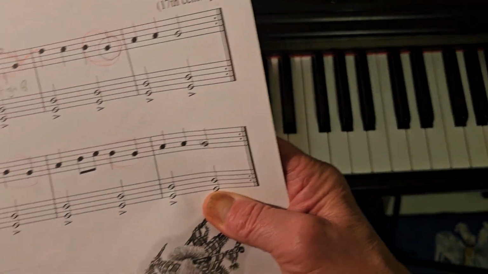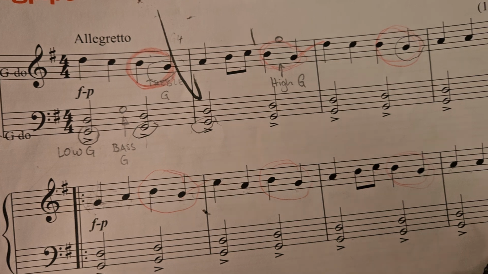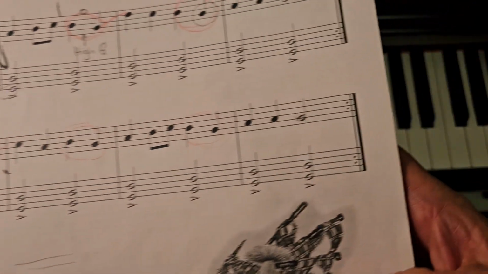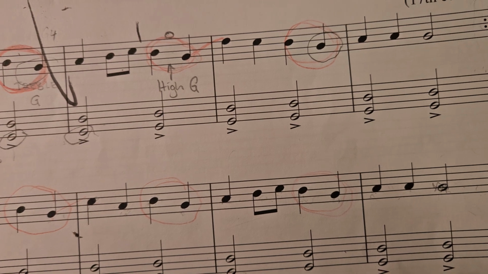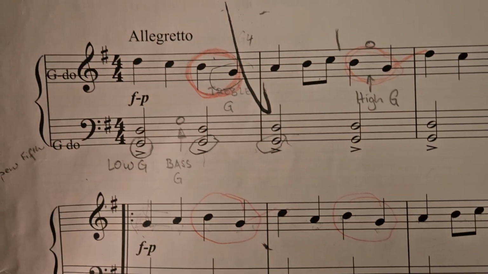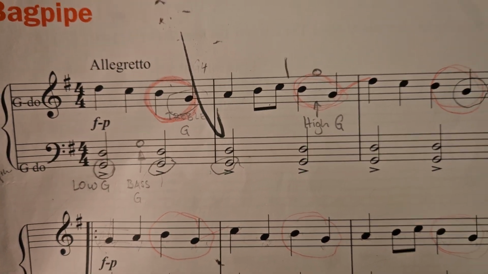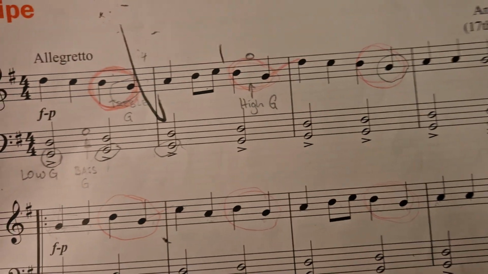Do we do anything else in the left hand? No. Wow, that is so easy. We're accenting that. It is a half note, 2 beats. That is going to be so easy.